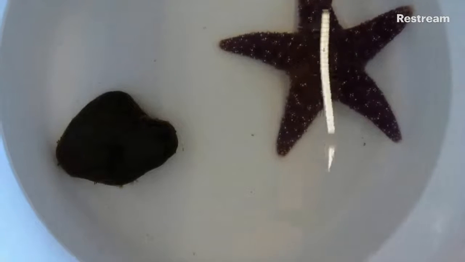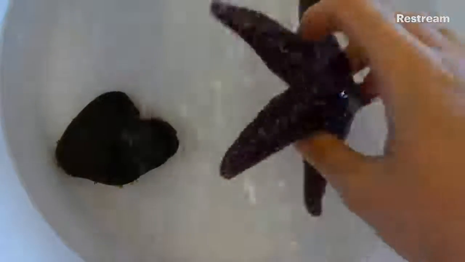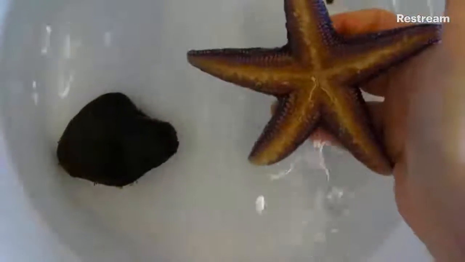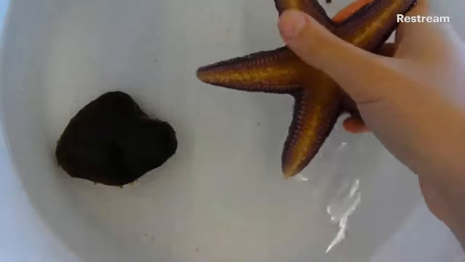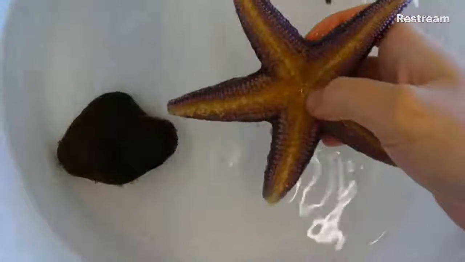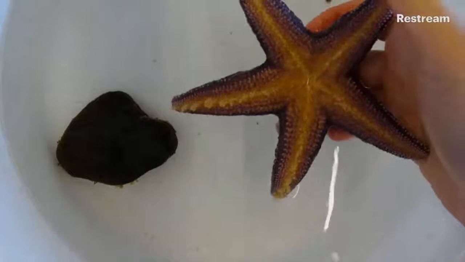And so this sea star, I can move it upside down. So you can see all of these tube feet. So we have those rows, so 2 rows on each one of these arms. And right at the center is its mouth. We can't really see it right now.